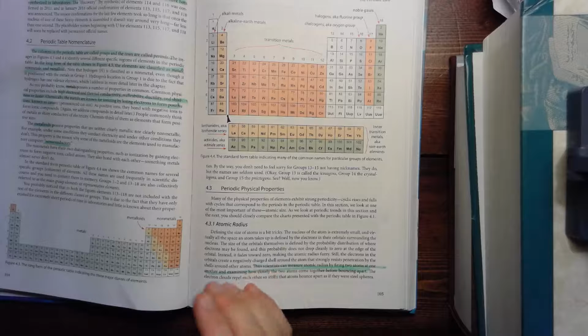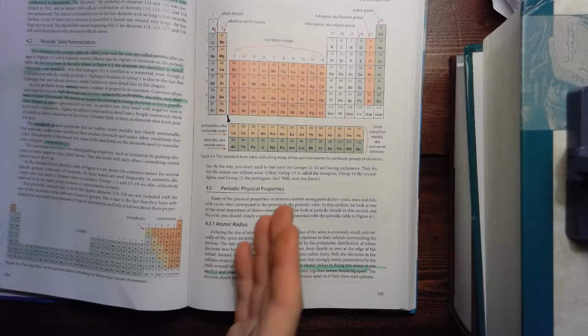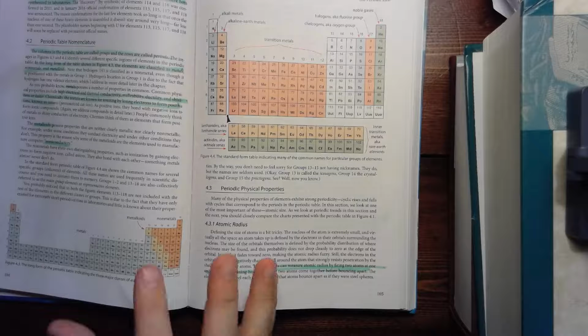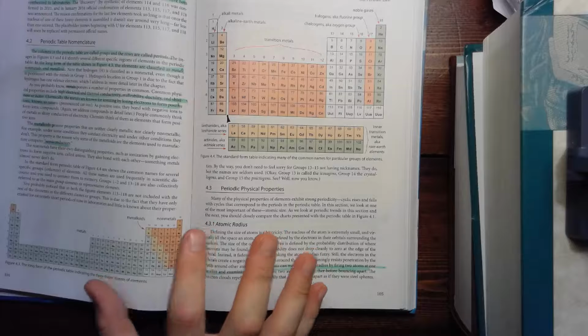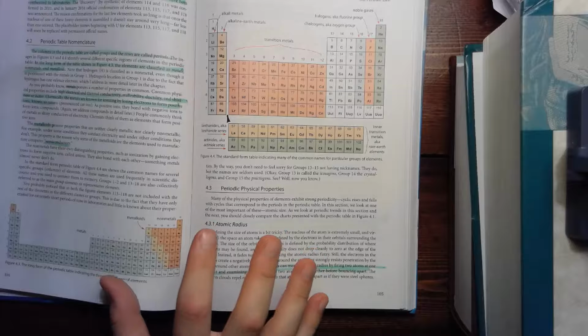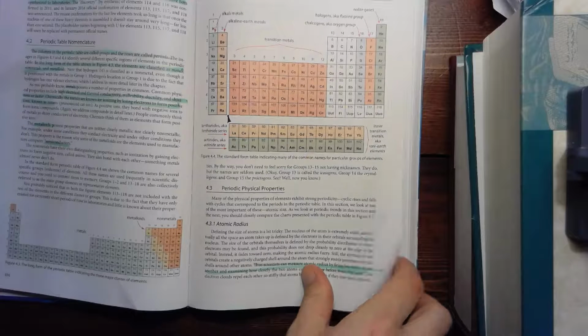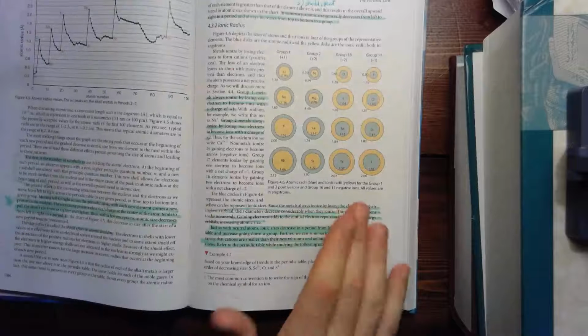Okay, so there are some trends in our periodic table that are really going to help us get into the structure of the atom at a very basic level. The first thing we're going to look at is just for 3, which is this page and this page, and we'll talk through a couple of little examples.